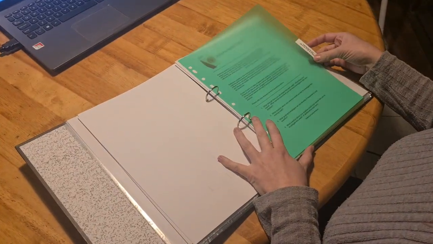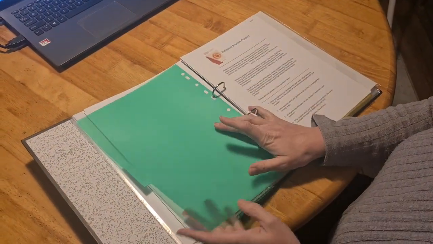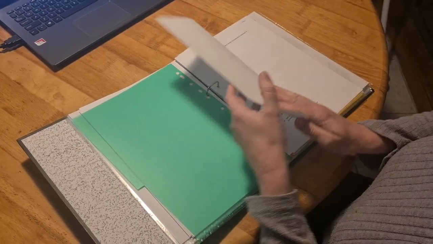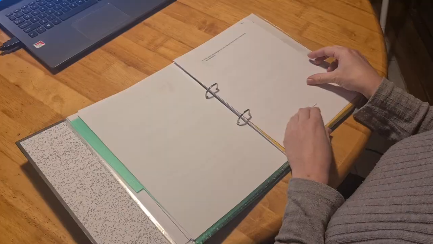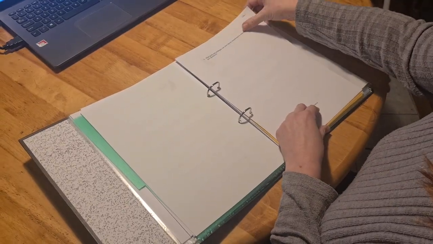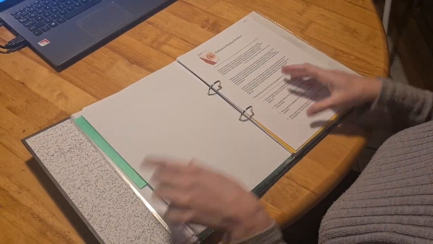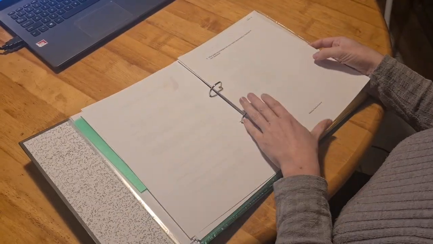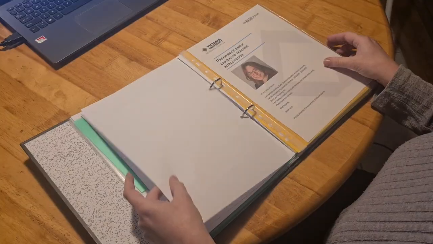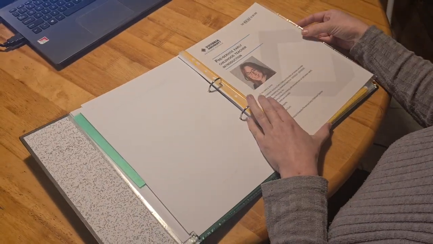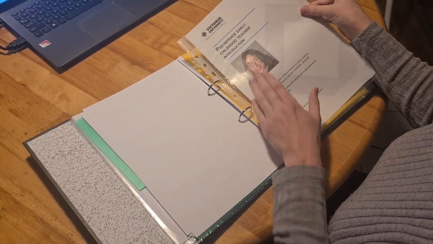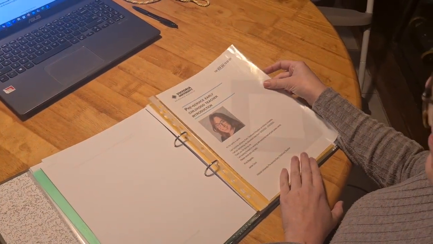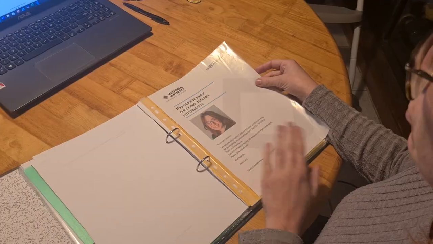Then in the reflective journal section, I've got a week 1 and a week 2 copy of my reflective practice protocol. And my introduction poster, which will go on the front door of the kinder room. I've also got that in a digital copy that I can send to my mentor if she needs it.